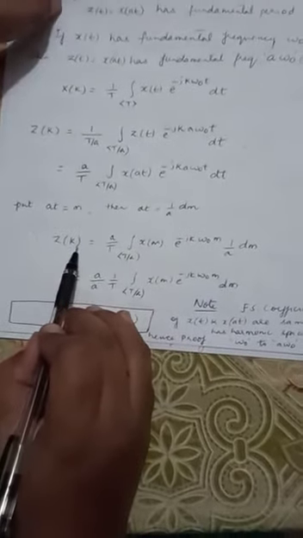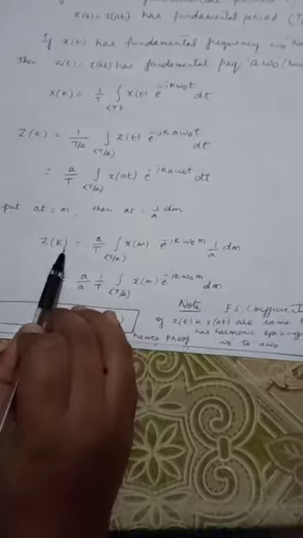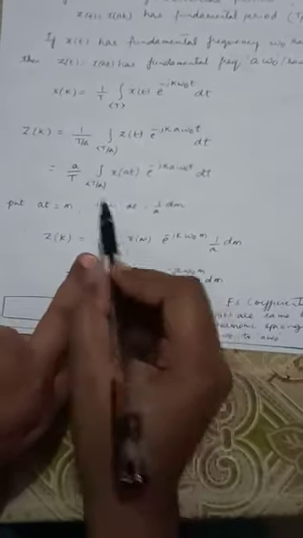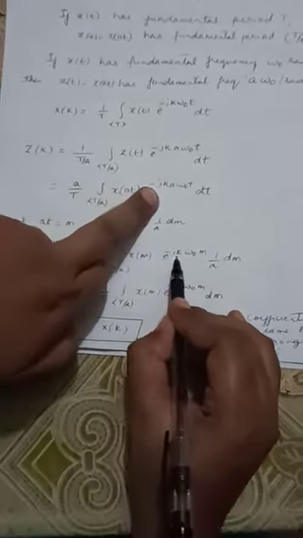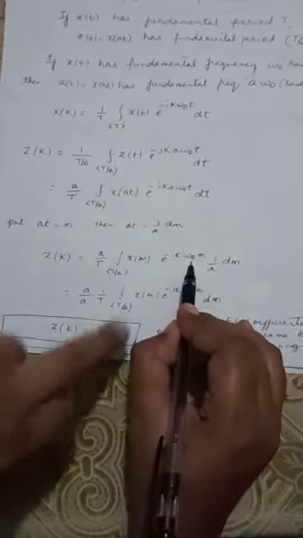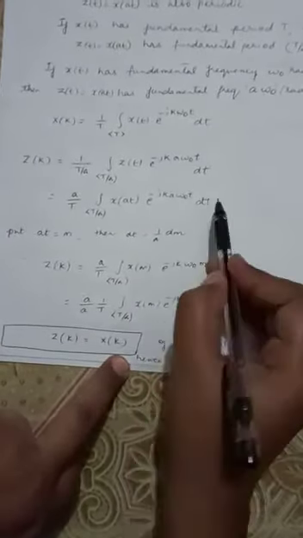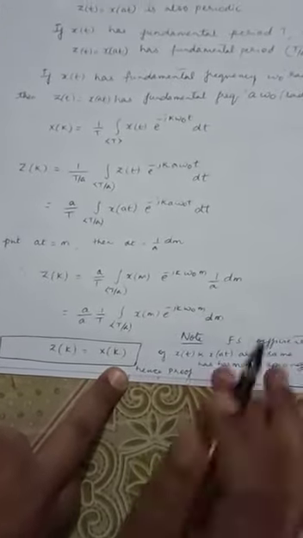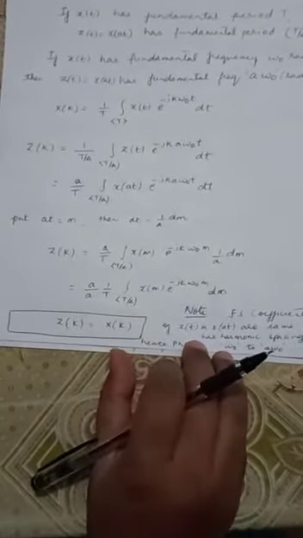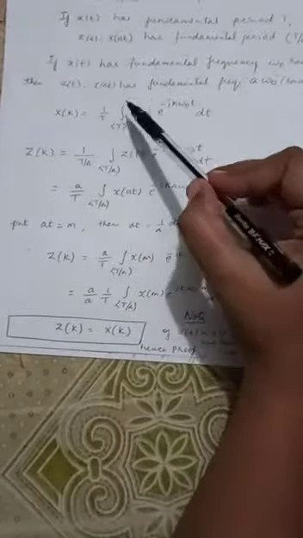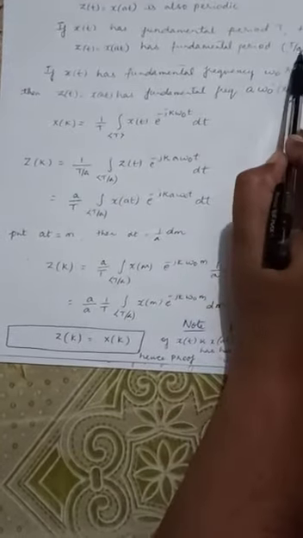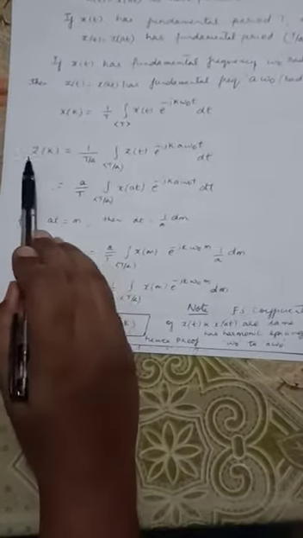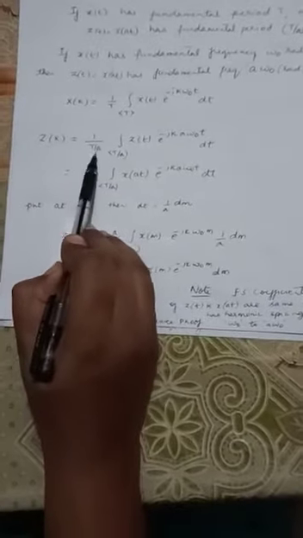Therefore, z of k is equal to, what happens here? x of a t is there. If you substitute m for a t, we get x of m e to the power of minus j k w naught m, 1 by a dm. So instead of dt, you will have 1 by a dm. And here you can observe the fundamental period. For x of t the fundamental period is T, and for x of a t the fundamental period is T by a. That's why while writing the definition for z of k, the fundamental period is T by a.